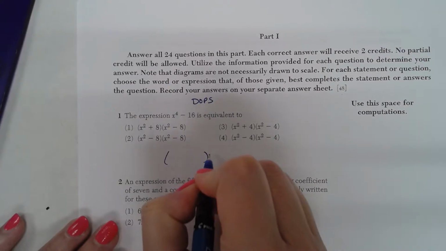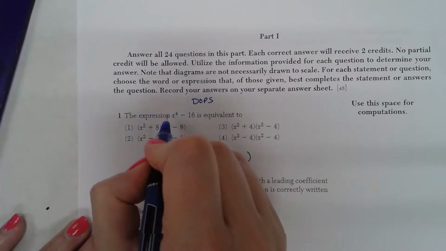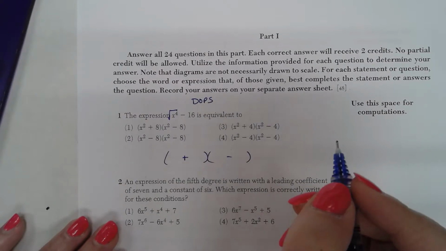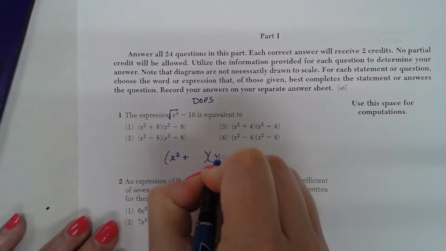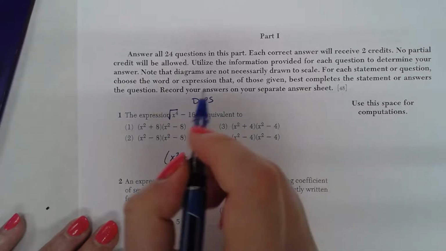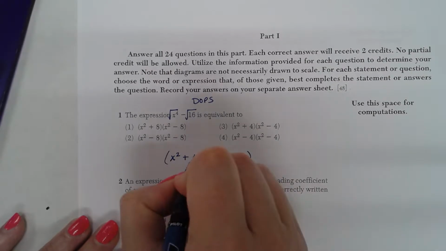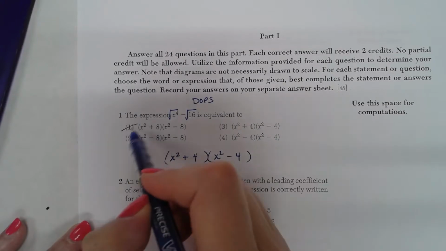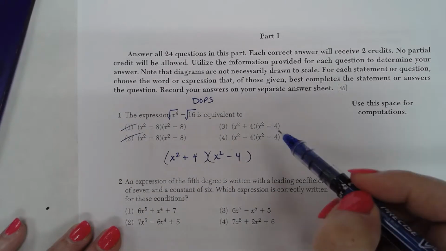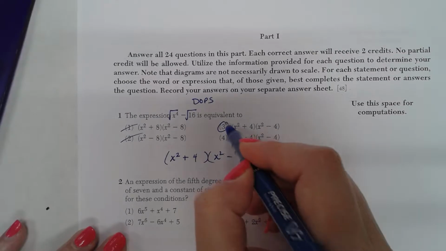So if I were to factor that, I'd have 1 plus, 1 minus. I take the square root, and the square root of x to the 4th is x squared. And then I take the square root of 16. That's a 4. And now I just have to find my choice, get rid of these. These all have 8s. And I want x squared plus 4, x squared minus 4. Choice 3 is my answer.